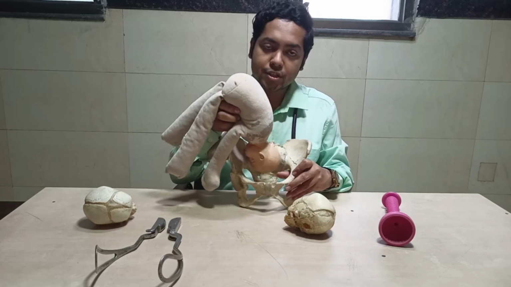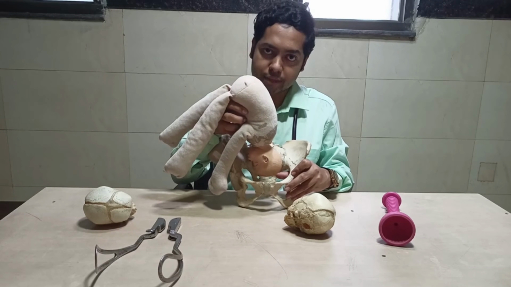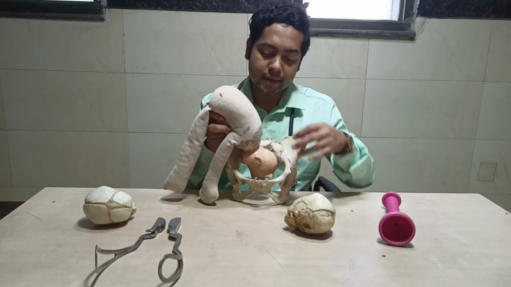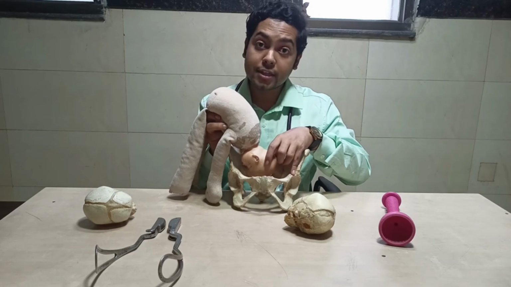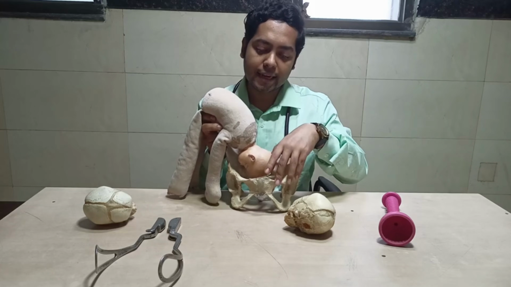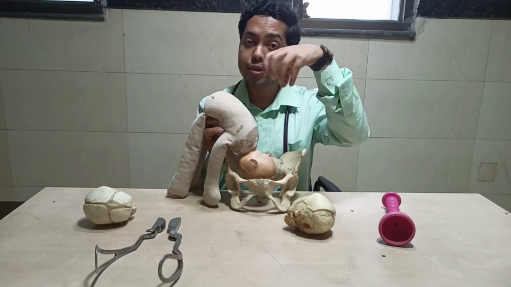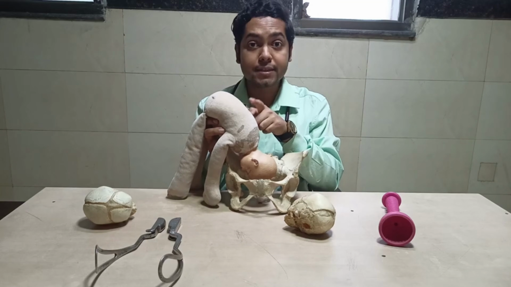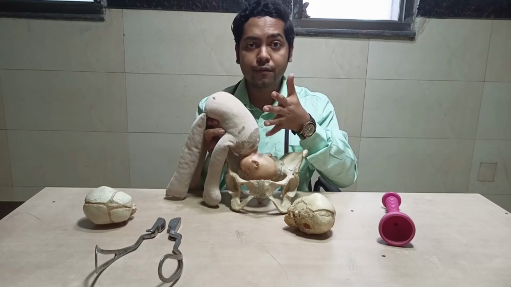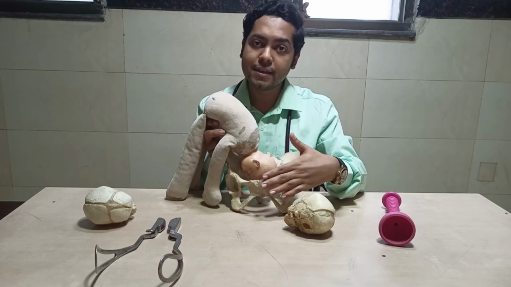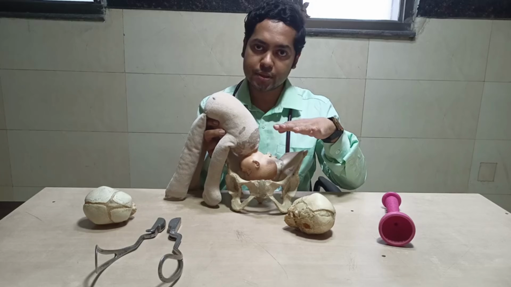Head is engaged in left occipito-transverse diameter such that the transverse diameter of the head has engaged and it has crossed the pelvic brim. Then with good uterine contraction, average sized baby, good amount of liquor and an adequate pelvis, descent is a continuous process.